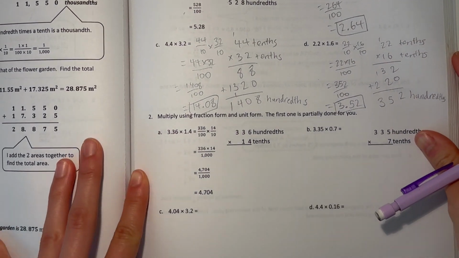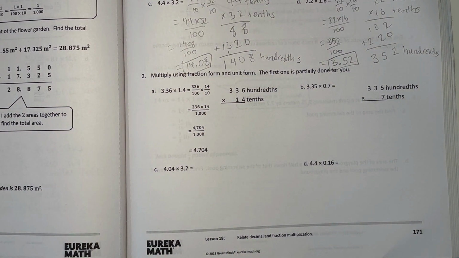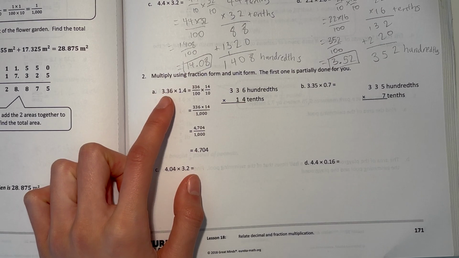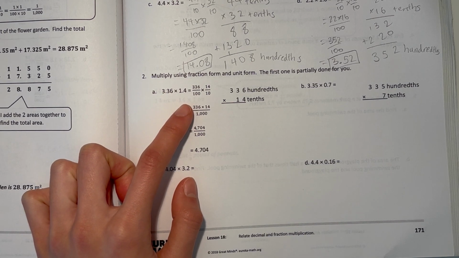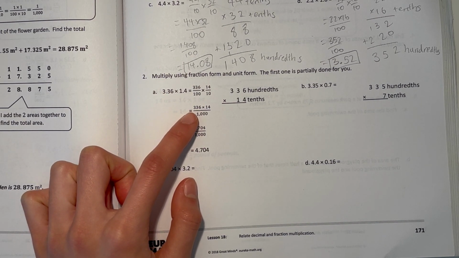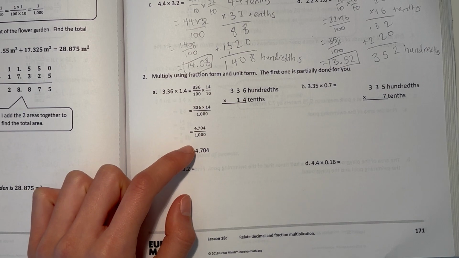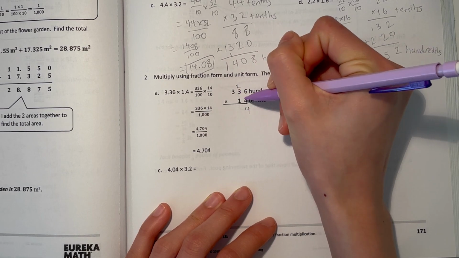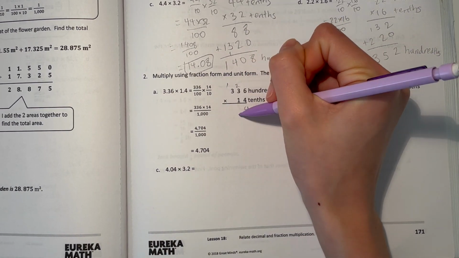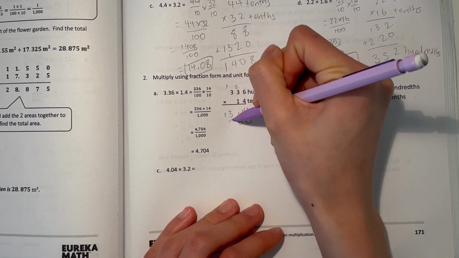Alright, now number 2. Multiply using fraction form and unit form. The first one is partially done for you. So 3.36 times 1.4, that's 336 hundredths times 14 tenths. So then we wrote it 336 times 14 over 1,000 because 100 times 10 is 1,000. So let's multiply here. 6 times 4, 4. 3 times 4 is 12, plus 2 is 14. 3 times 4, 12, plus 1 is 13. 6, 3, 3.